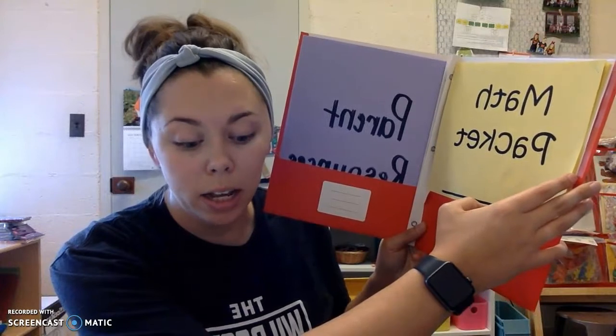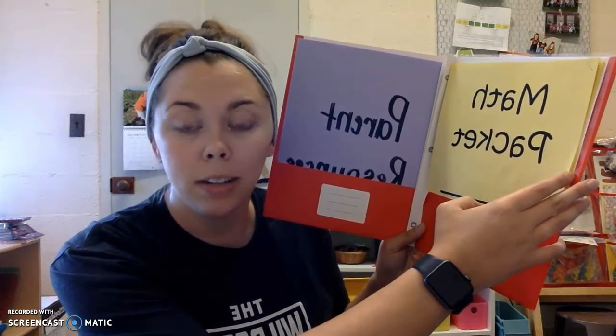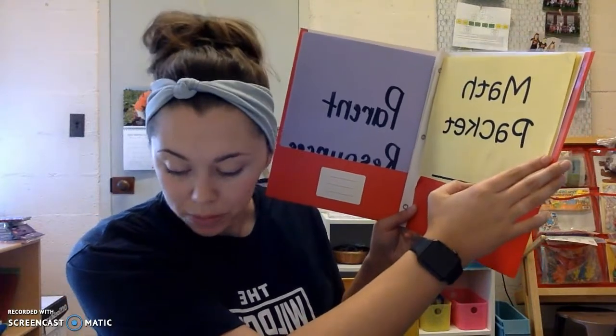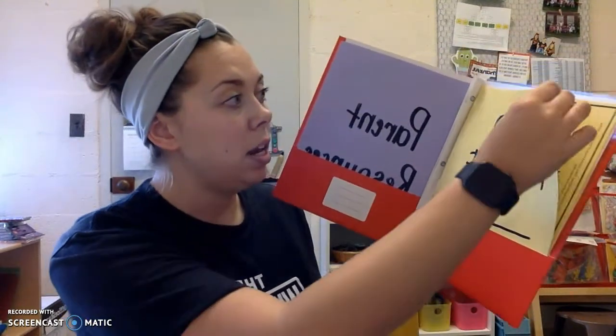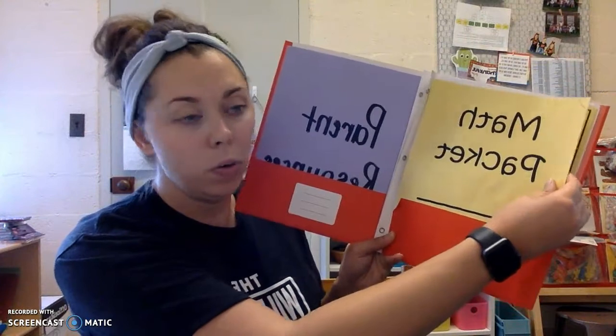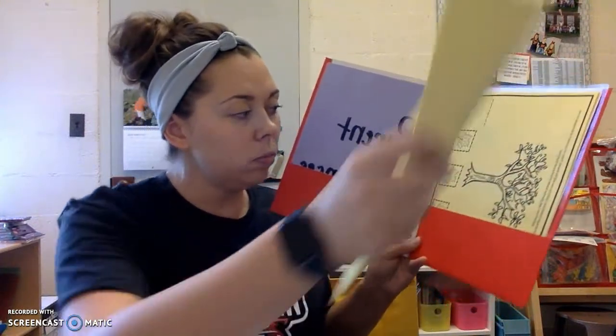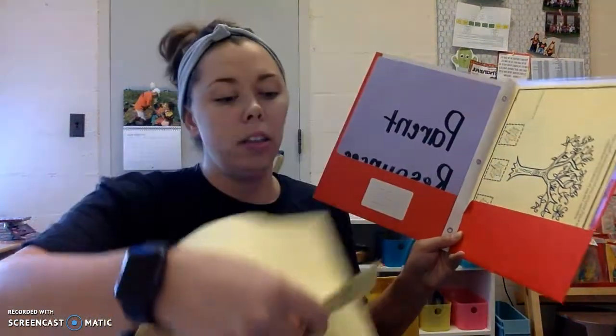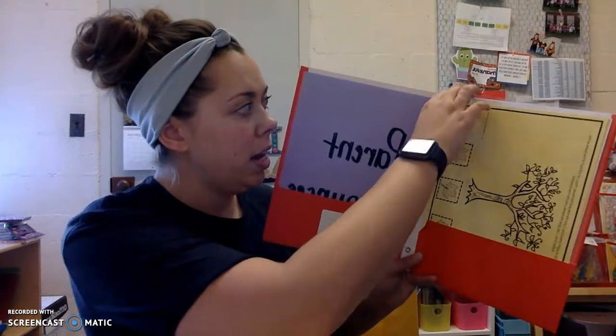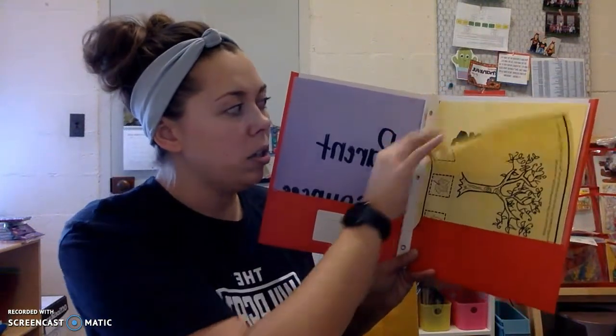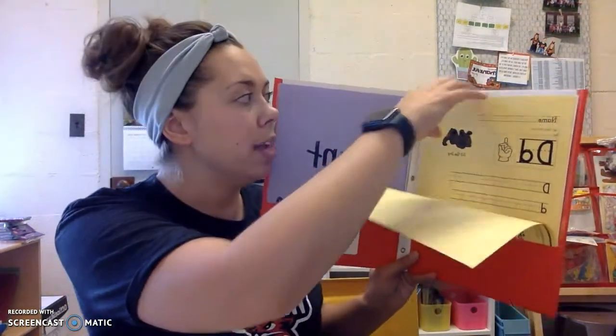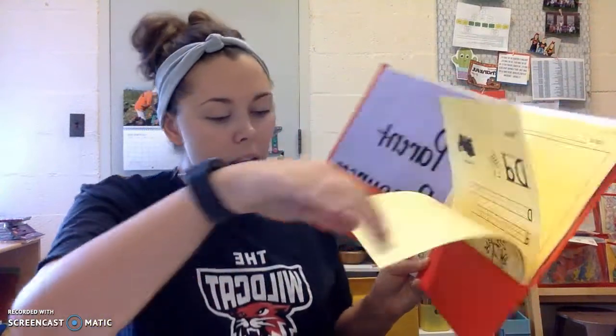So Haggerty is on there, boom cards, our alphabet poem book, etc. So in here, you'll see that you have your math packet, and those pages are numbered at the bottom. So if it says to do page 1, those are numbered. And then the other items that they'll need are also in yellow.